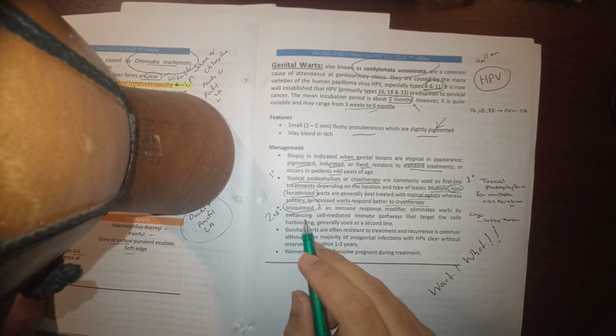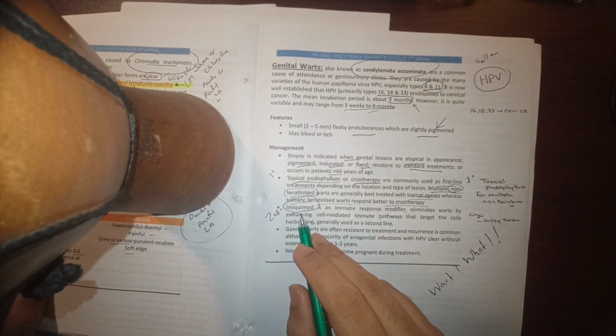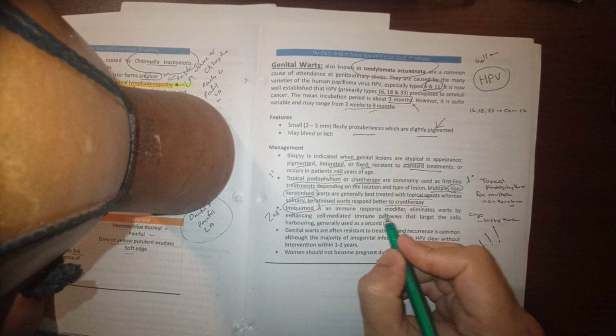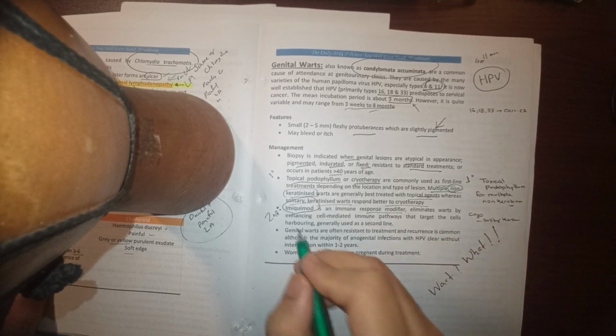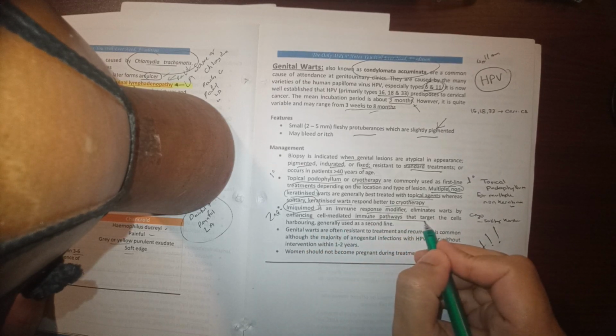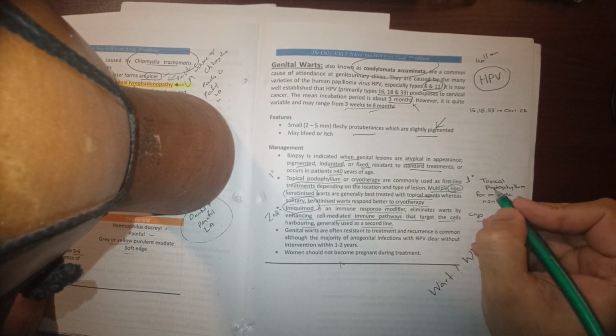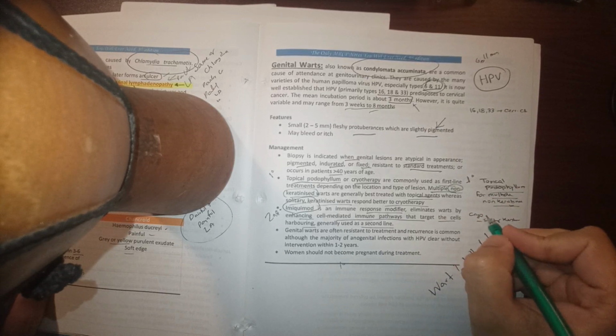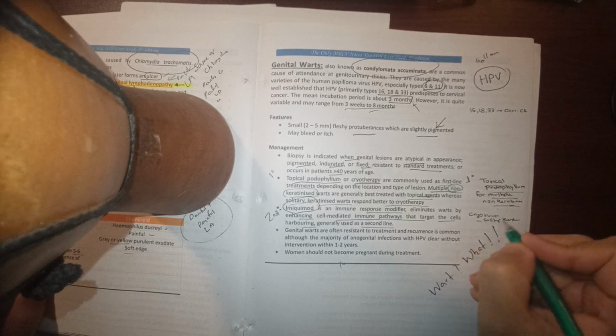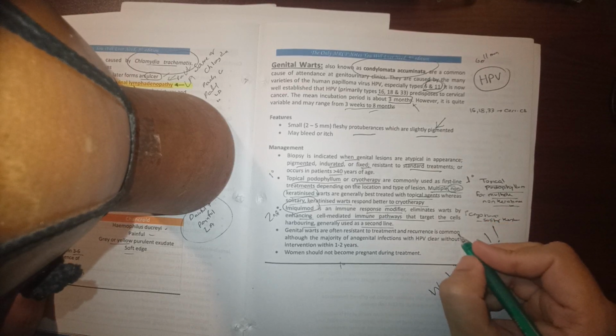Second is imiquimod, an immune response modifier. It eliminates warts by enhancing cell-mediated immune pathways that target the cells harboring the virus. It is generally used as second line. So first is topical podophyllotoxin for multiple non-keratinized warts, and cryotherapy for solitary keratinized warts. Second is imiquimod.